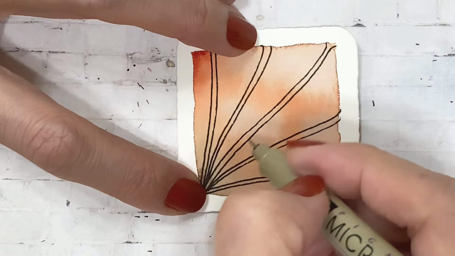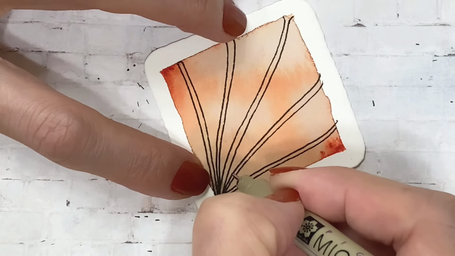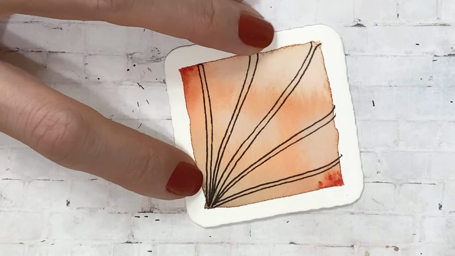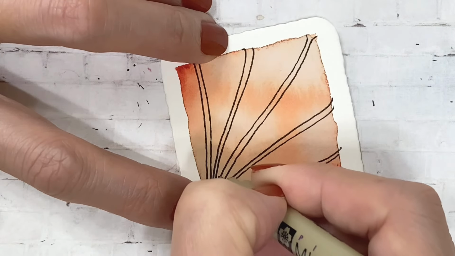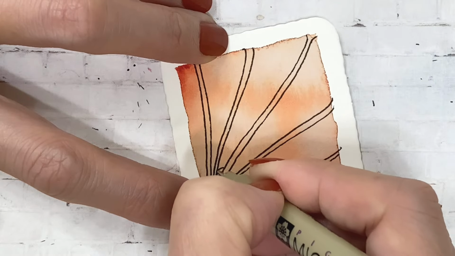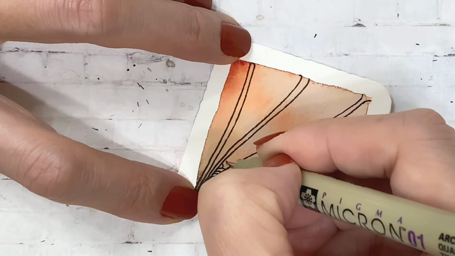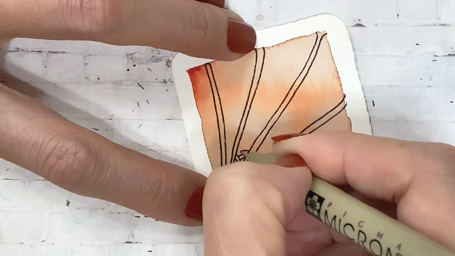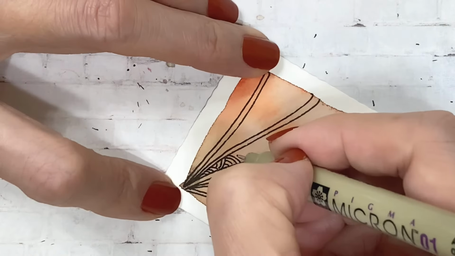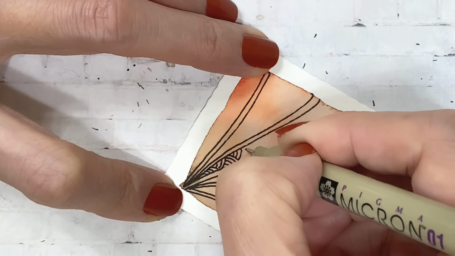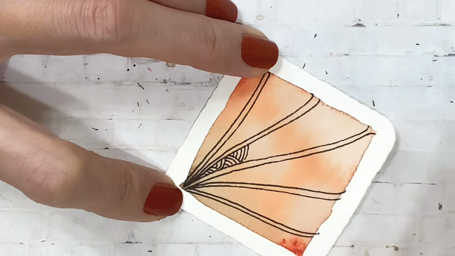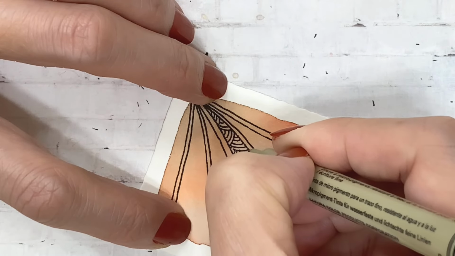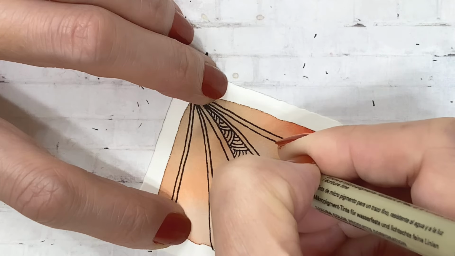And then I'll do my Shattuck. Maybe I'll do it with brown, maybe with black. Well, I'll start with black. Slightly curved.